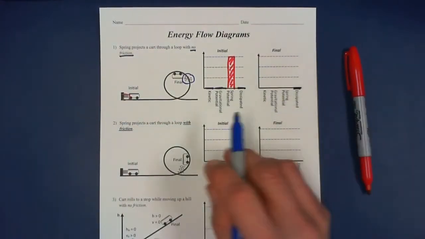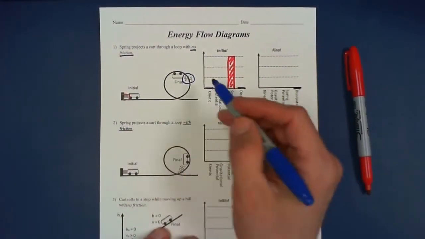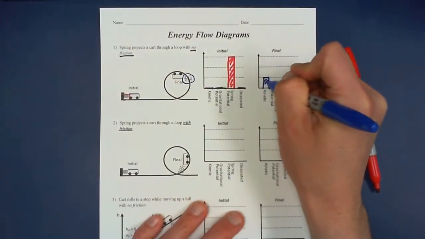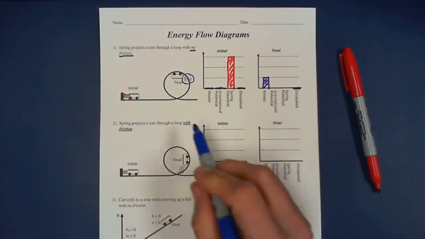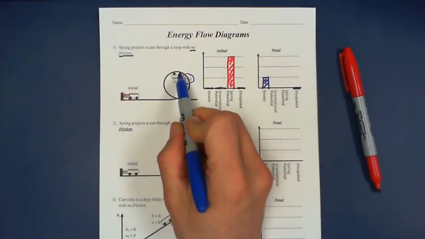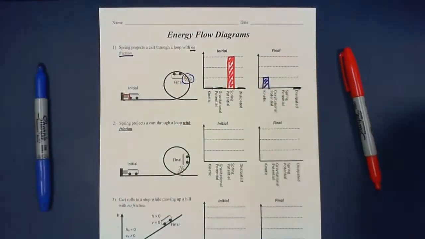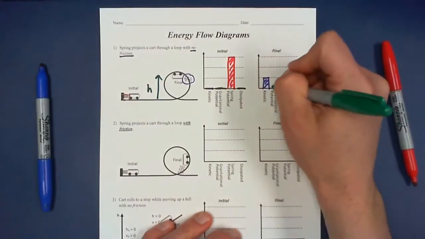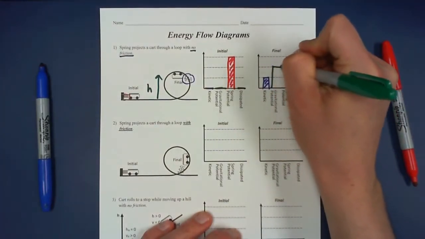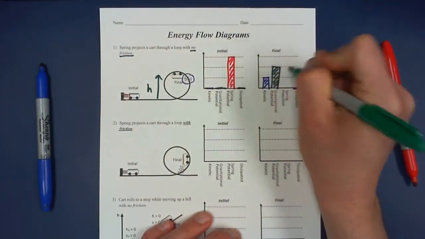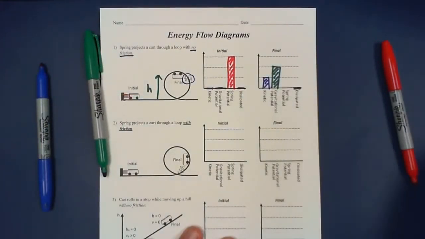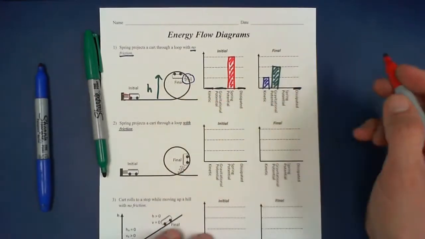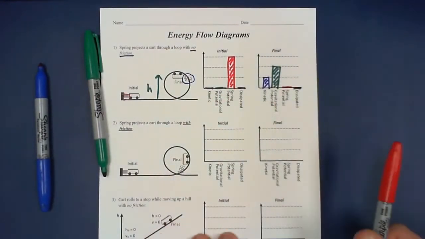The kinetic energy starts with 0, but then it's moving a little bit here, so I'm going to give it one little box upward. Also, when it gets to this top part, it's going to have some height. So looking at gravitational potential energy, I have some height, which means I do have some gravitational potential energy. We have no spring at the end. The spring is already released. It's given all its energy, so it's going to be 0 there.